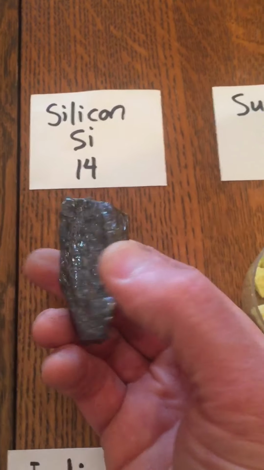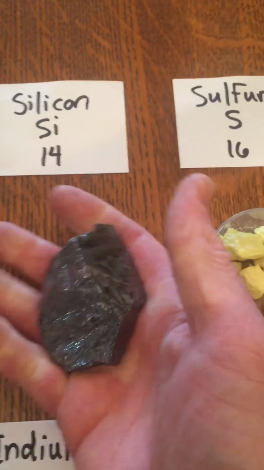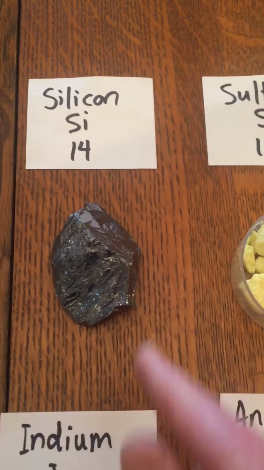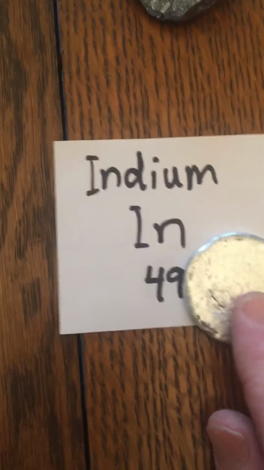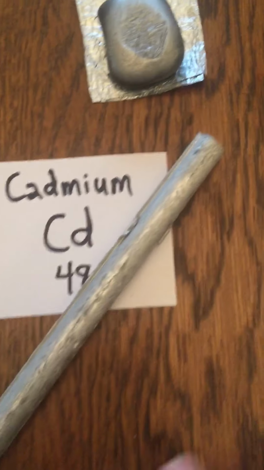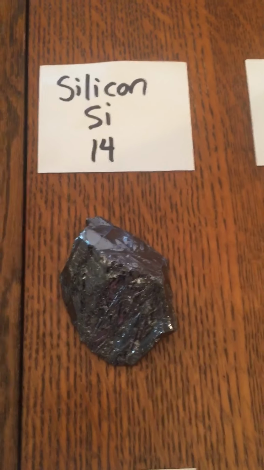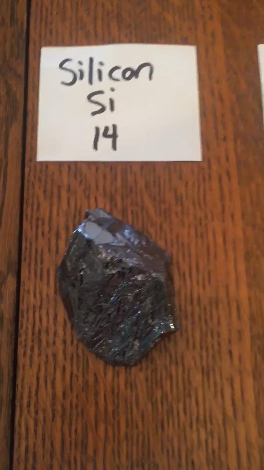Now again, it looks like a metal, but if you were to hold it in your hands, you'd feel that it's not quite metallic, it's not super heavy. And if I were to try to smash this, I wouldn't be able to pound it flat like you can pound certain metals like gallium and indium flat. And I also can't shape it into a wire like this or a rod, or pound it flat like aluminum. If I try to pound this flat, it would actually fracture in a bunch of little pieces, kind of like what sulfur would do. So silicon is a metalloid.